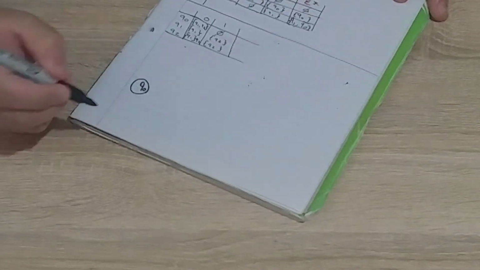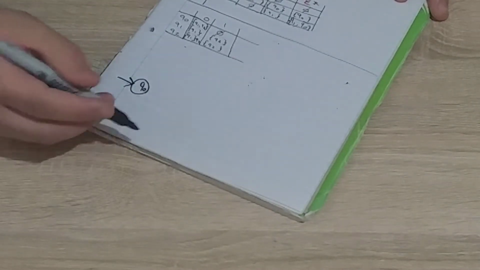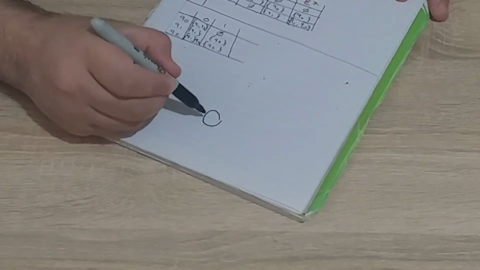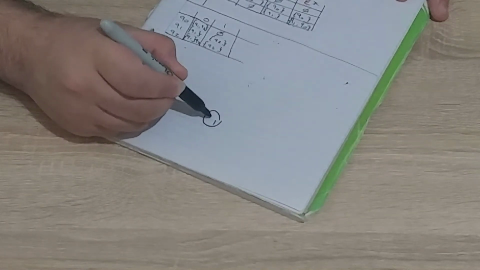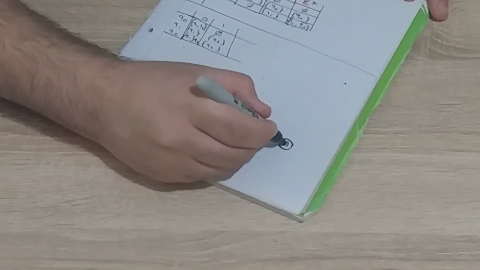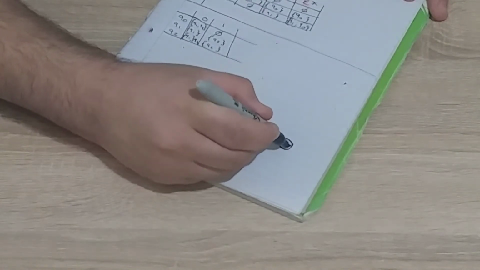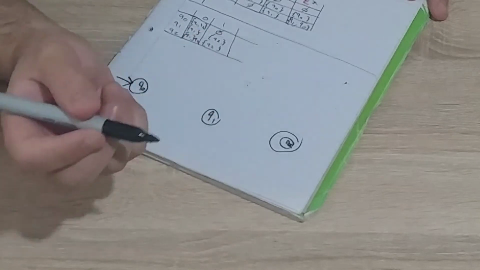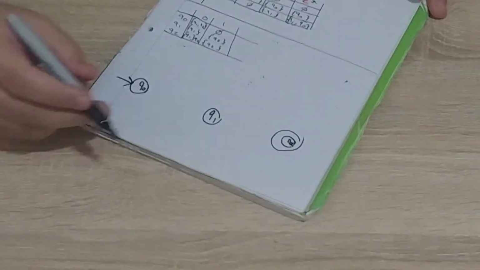So I've got Q0, that's my initial state. I'm not going to forget it this time. And I'm going to have Q1. Oh God, why do I have to write it? It's tiny. Q2 with a big circle around it, which is unproportional.